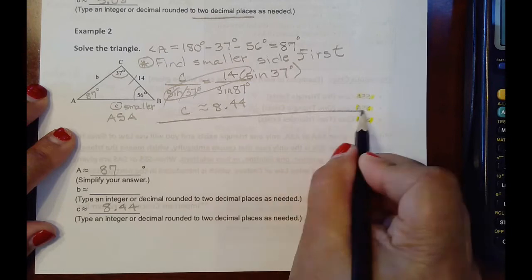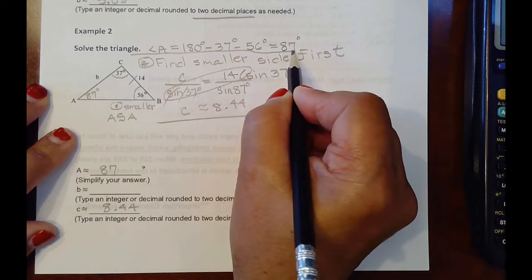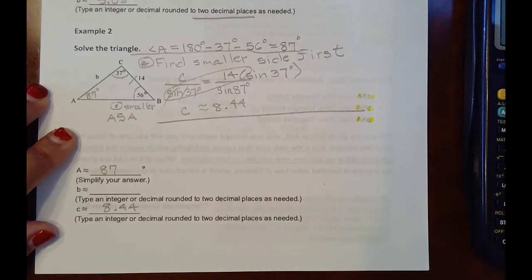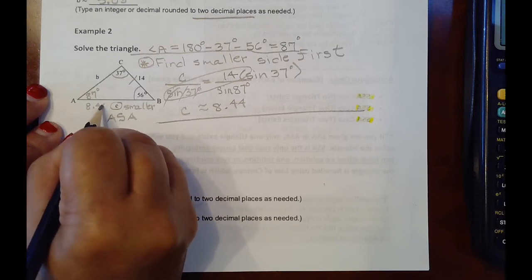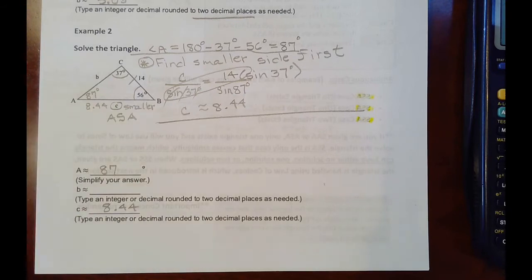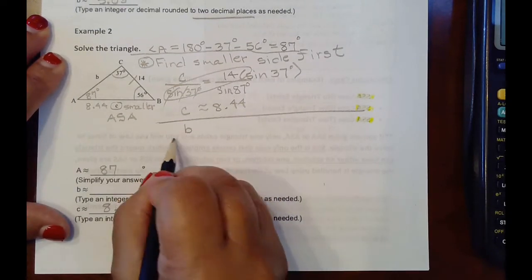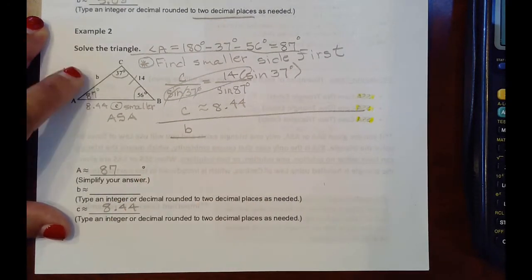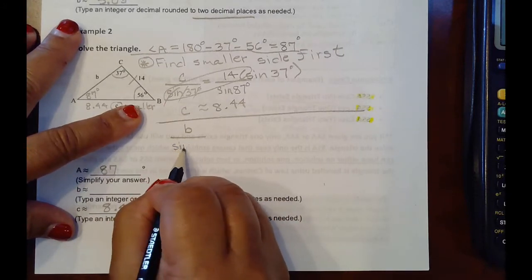Okay, now we have one more value to find, and that value is side B. And as you find these things, you might want to toss them onto the calculator because that gives you more options as to how to finish the problem. Okay, so I know I want to find side B, so I need a fraction that has B in it. And of course, its partner is what I'll be taking the sine of.